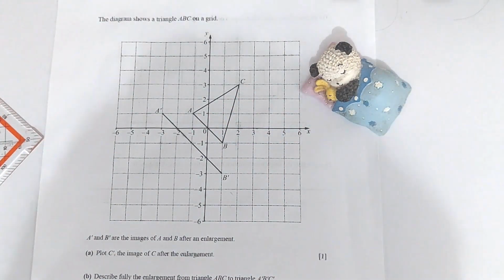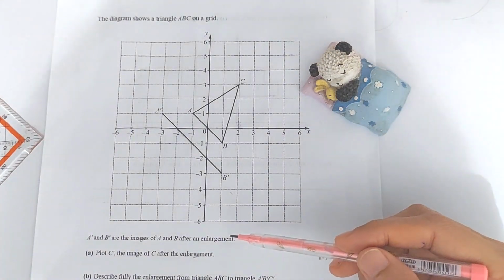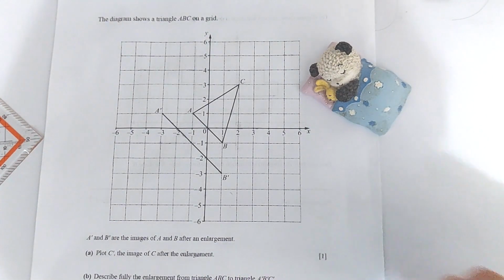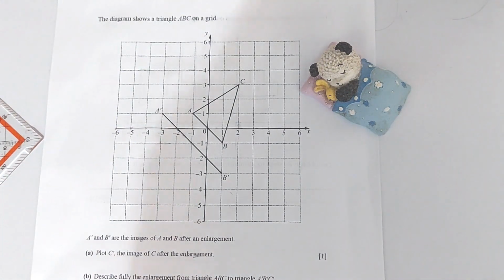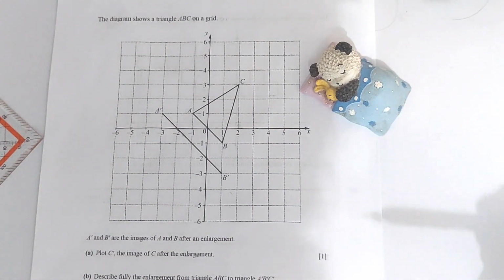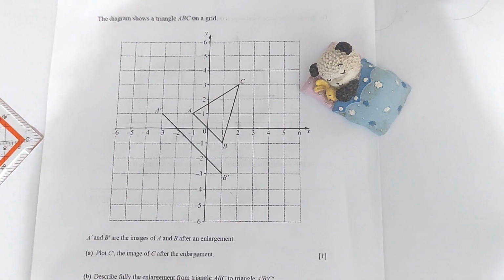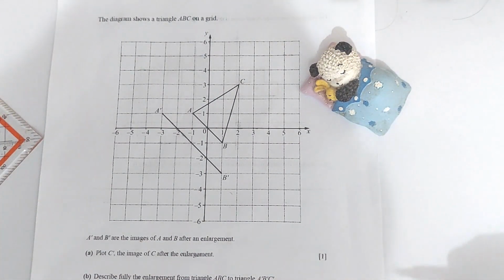Okay? And then A accent and B accent are the images of A and B after an enlargement. Look here, okay? Plot the C accent as the image of C after the enlargement. Now, before you can plot the C accent, or the image of C after the enlargement, you really need to know the scale of the enlargement and also the center of the enlargement.